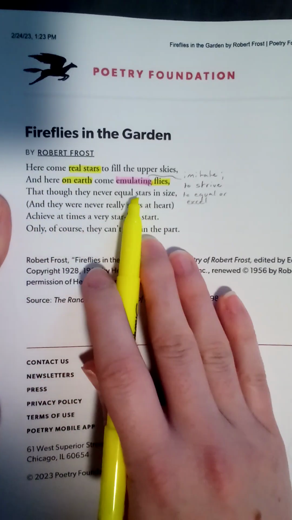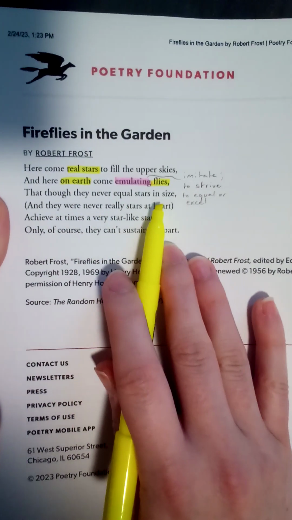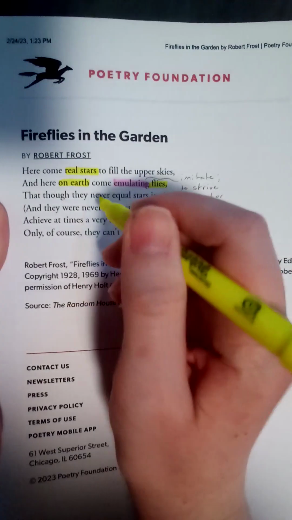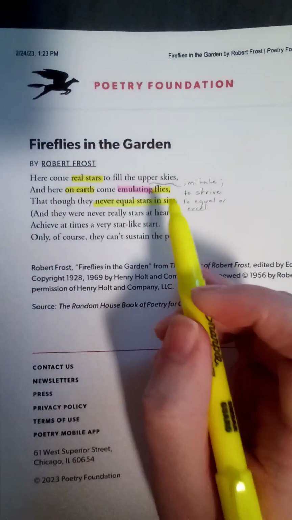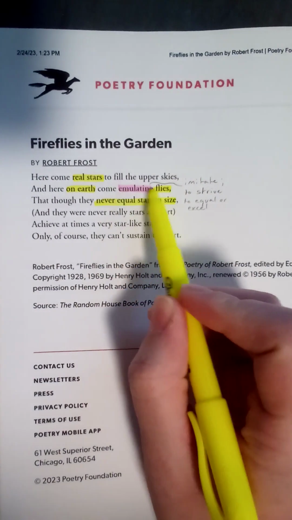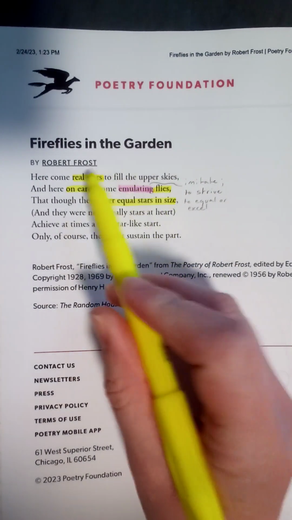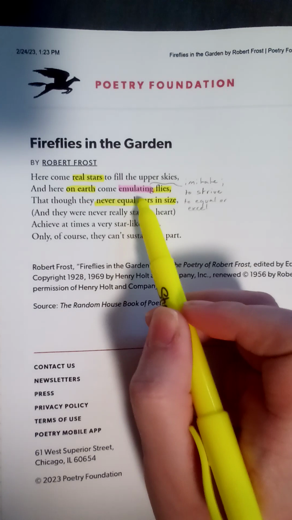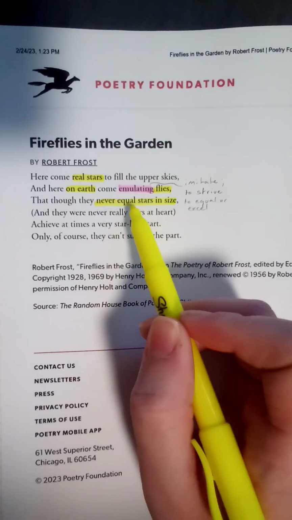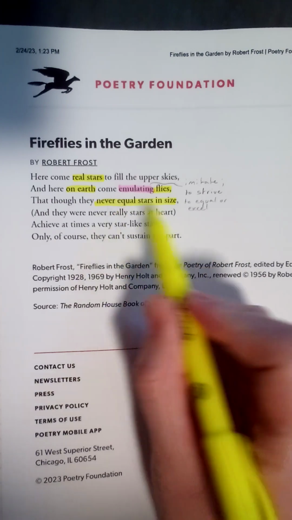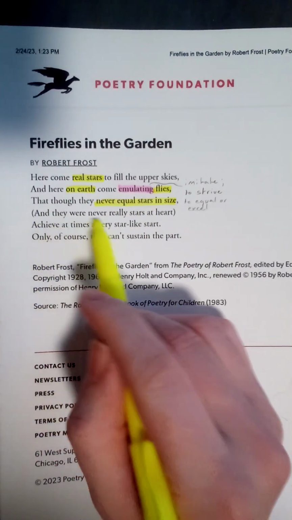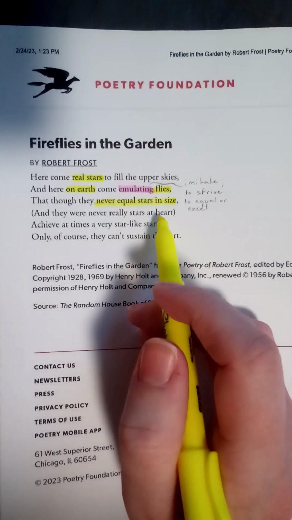That though they never equal stars in size, well, I'm going to highlight never equal stars in size because this is saying that they, despite wanting to emulate the real stars, they can't. They can't all the way because they're not as big as stars. So that's important. And they were never really stars at heart.